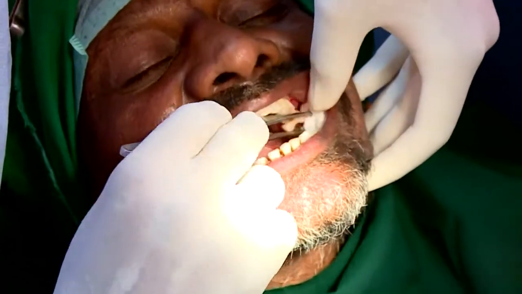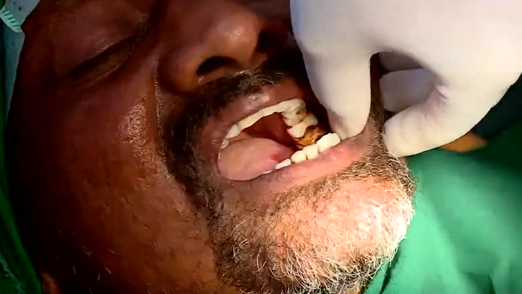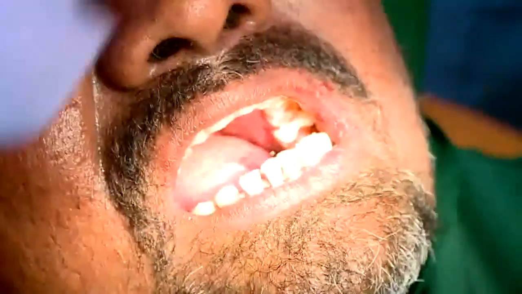We have other fixatives too. If you go in for different microscopy, you have to use other fixatives. For electron microscopy, you have to use glutaraldehyde. So fixatives vary, but the common fixative used in clinics will be formalin.